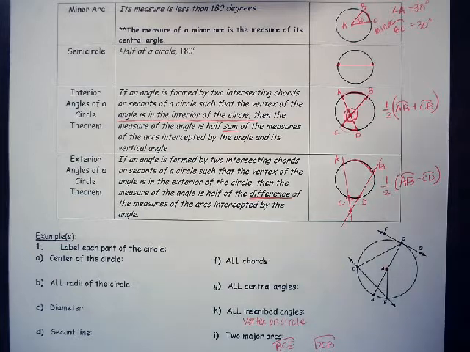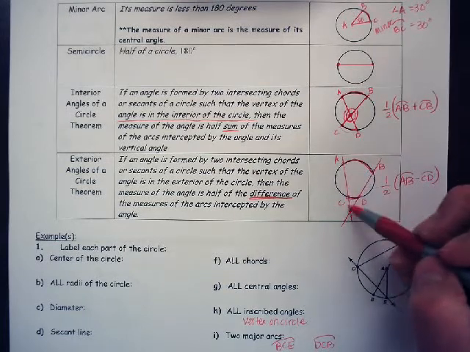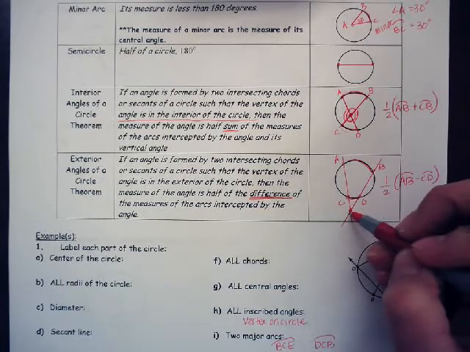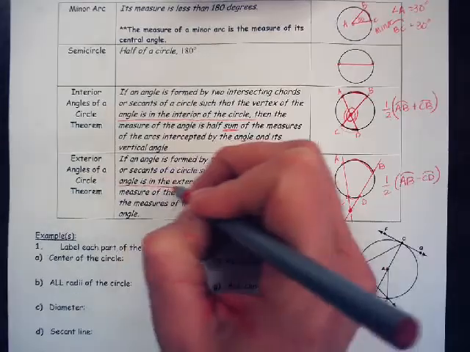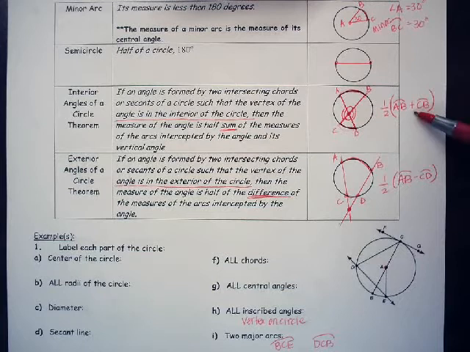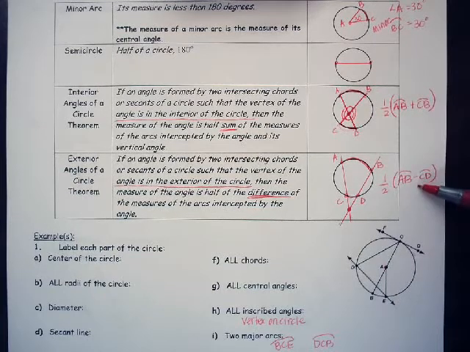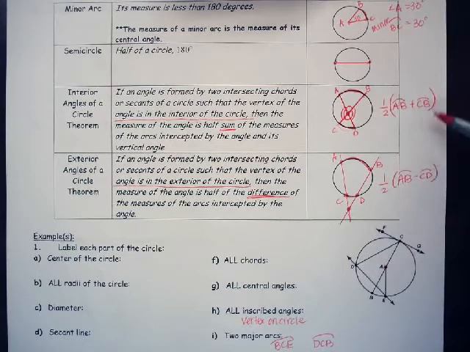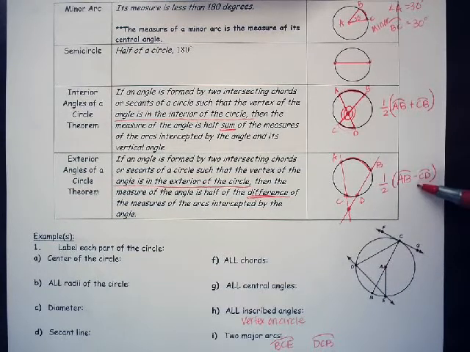Okay, the exterior angles of a circle theorem says that if an angle is formed by two intersecting chords, so I had two intersecting chords again, or secants of a circle, such that the vertex of the angle is on the exterior. So that's saying here's the vertex of the angle. It's outside the circle. So the vertex is exterior. Then the measure of the angle is half of the difference. This one was half of the sum. This one was half of the difference. So the only difference between these two theorems right here is that this one is addition and this one is subtraction.